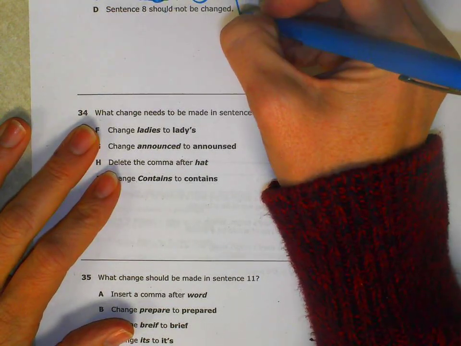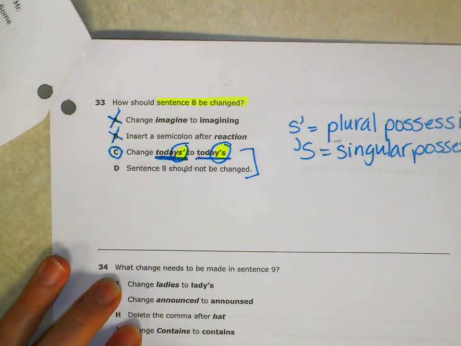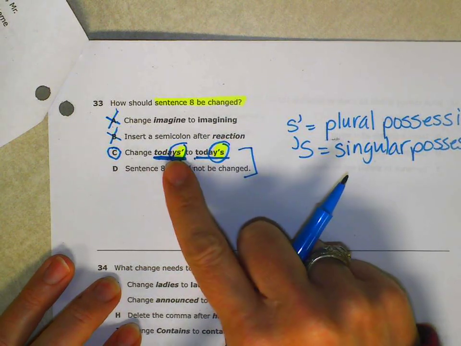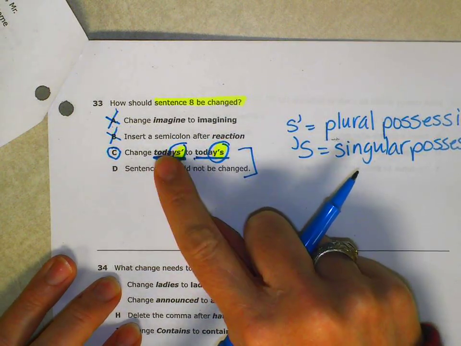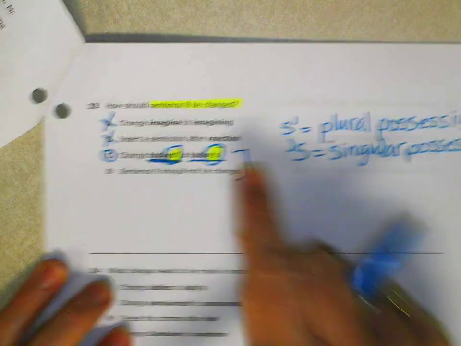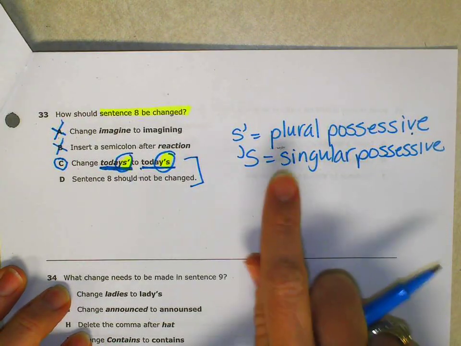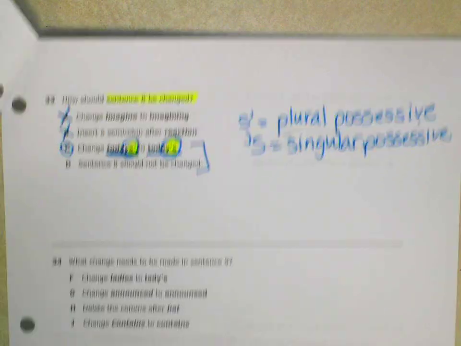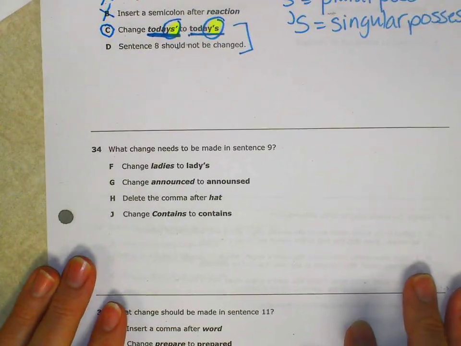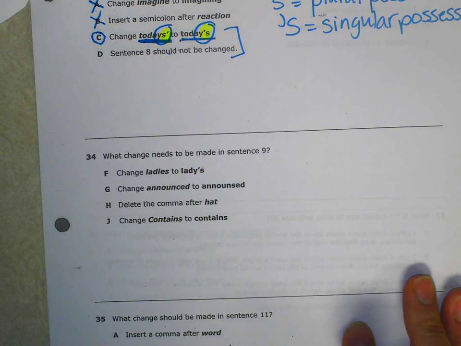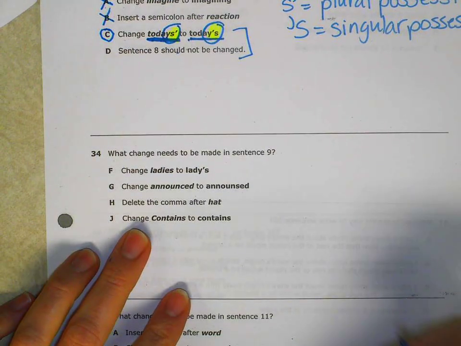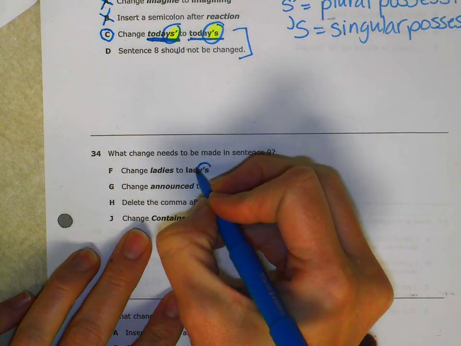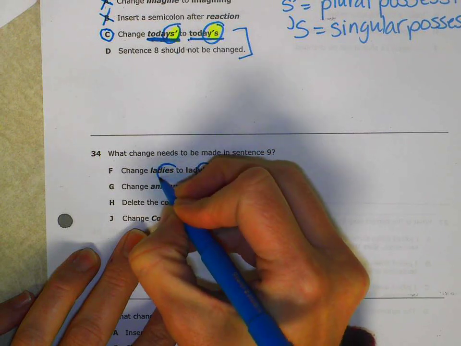So you should have narrowed it down at least to these two, but now you're going to remember S apostrophe is plural possessive, apostrophe S is singular possessive. This means lots of things owning something. All right, now look below, even at my next question. This is 2 questions already on apostrophe, even though they might not be the right answer, but we're going to eliminate. Okay, so this one, this is plural.